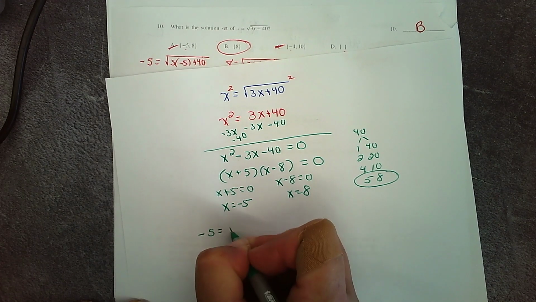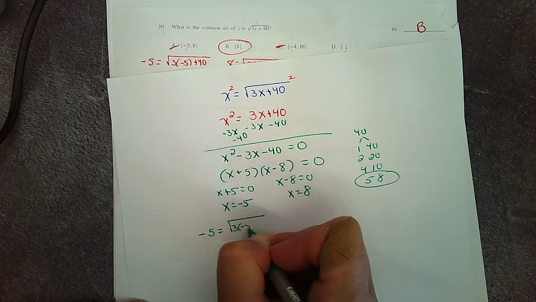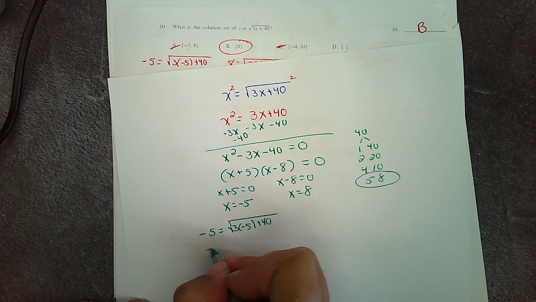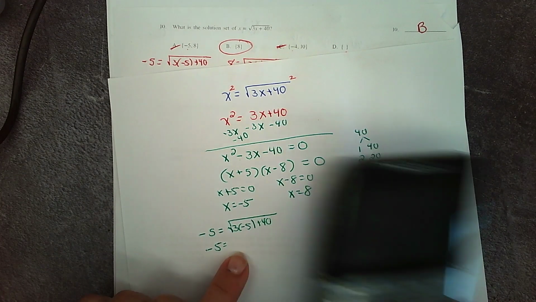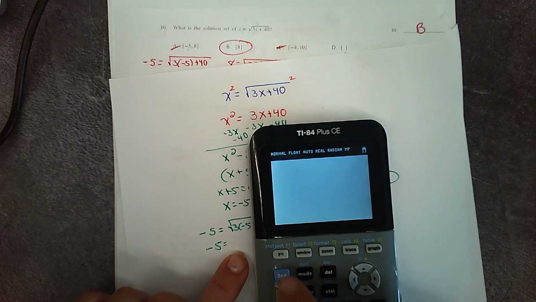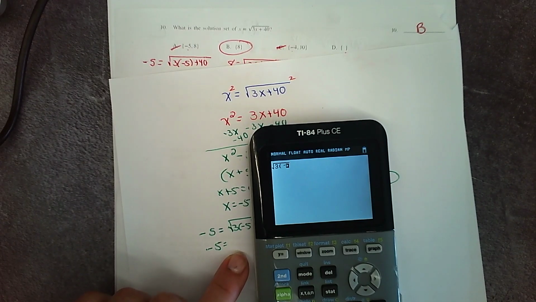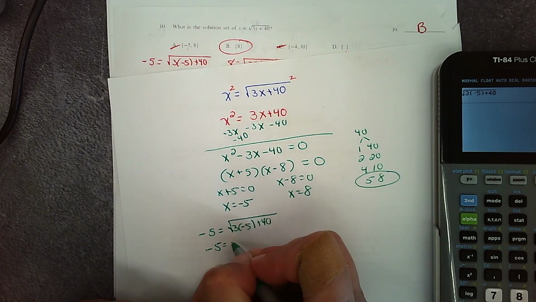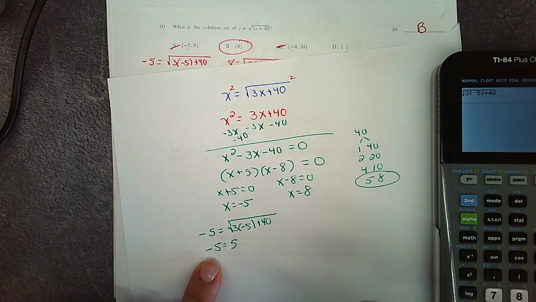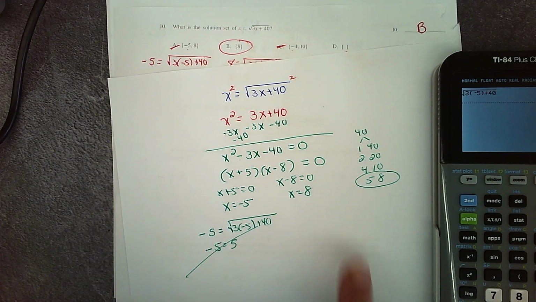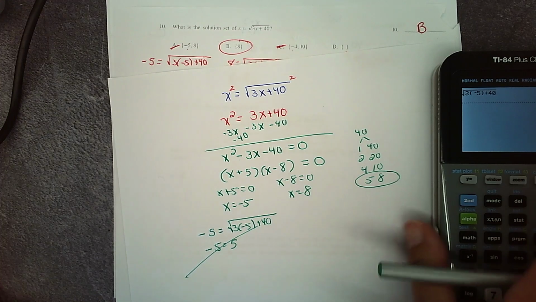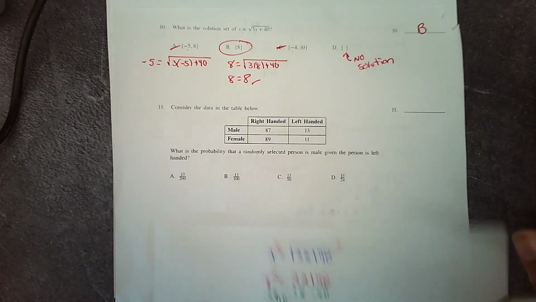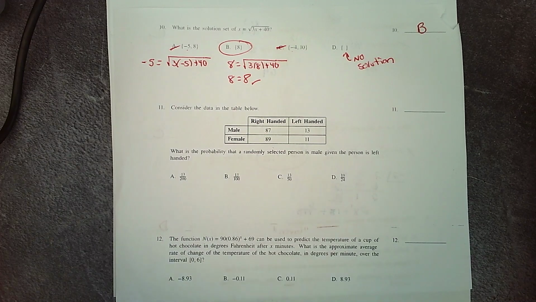And once again, when you do the check, the radical can't be equal to a negative. And if you put it in your calculator, you're going to see that if you forgot that, watch what happens. I get +5. Those don't match, so it does not check. Right? But then we already saw that 8 does. So this is what you would do if it was a free response question instead of a multiple choice.